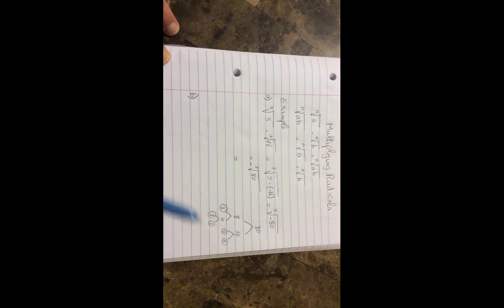Then we factor each one, the 8 and the 10. Both are divisible by 2. We can divide 8 by 2, we get 4. 2 is prime, 4 is not. We can divide 10 by 2, we get 5. 2 is prime, 5 is prime, so only this 4 is not prime, so we factor it into 2 times 2.